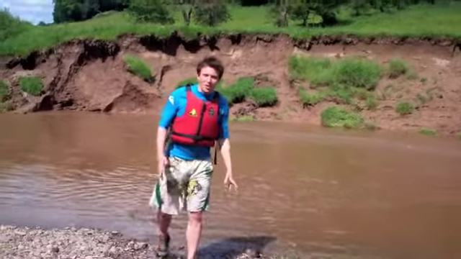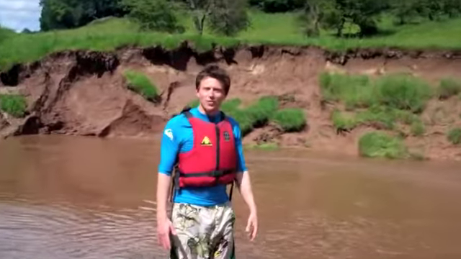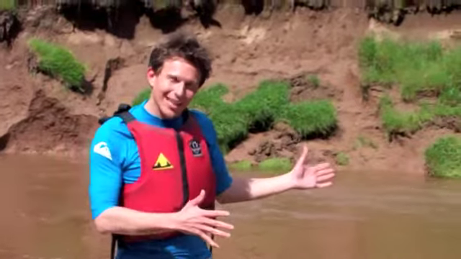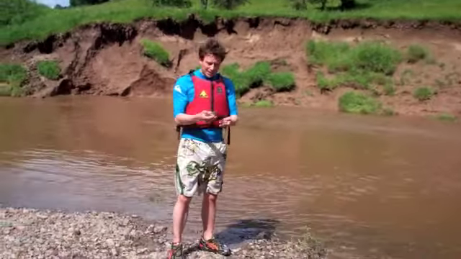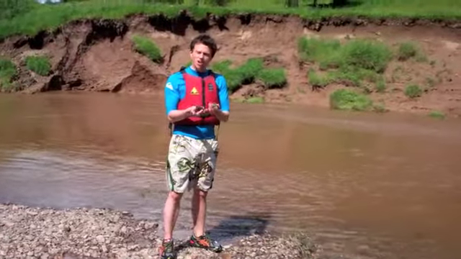Okay, so here I am on the Wye River in Herefordshire. What I want to show you is a meander bend. It's got all the classic features here. You'll notice I'm standing on some material. This is what we call sediment. In this case it's fairly large stones.